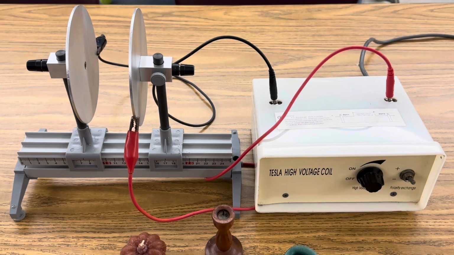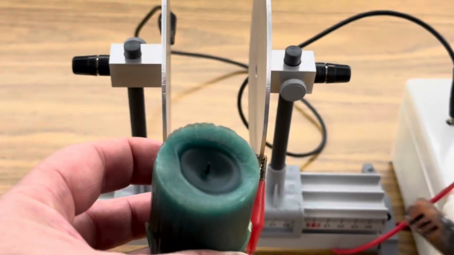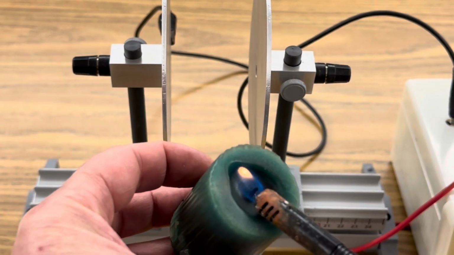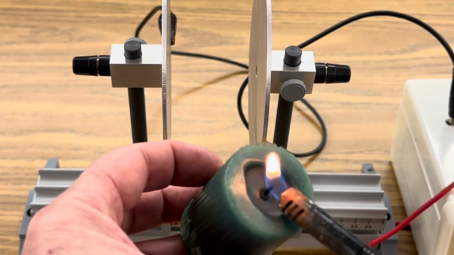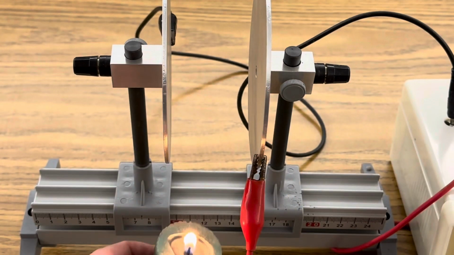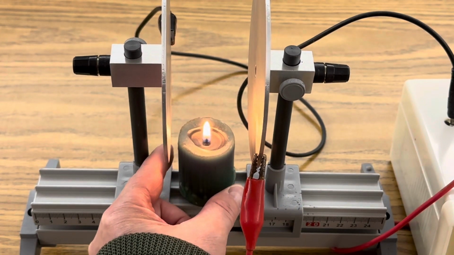Today I want to investigate whether a small candle flame can conduct electricity. Check this out. For this investigation, I'm using my high-frequency oscillator, a parallel plate capacitor, and a few different candles of varying sizes. To begin, I'm going to use a small green candle, and I'm going to put it in between my plates that are connected to my high-frequency oscillator.